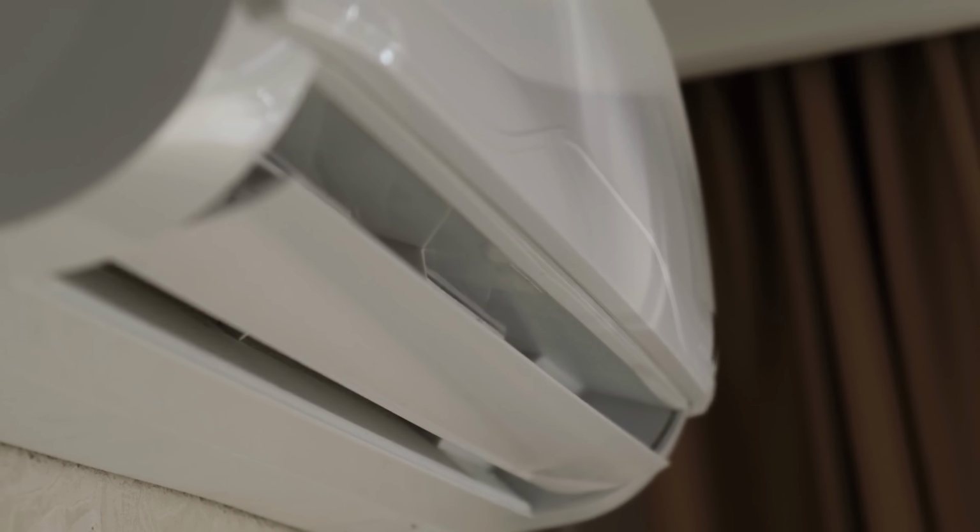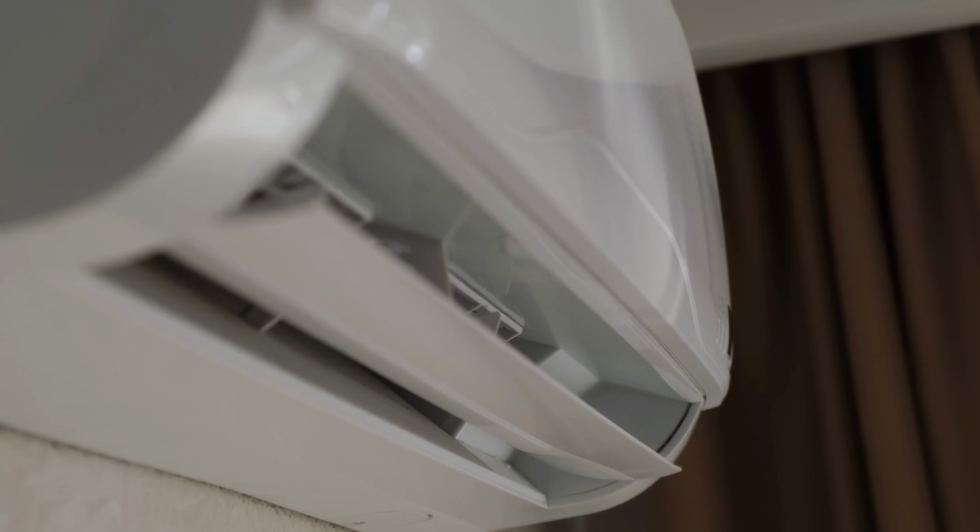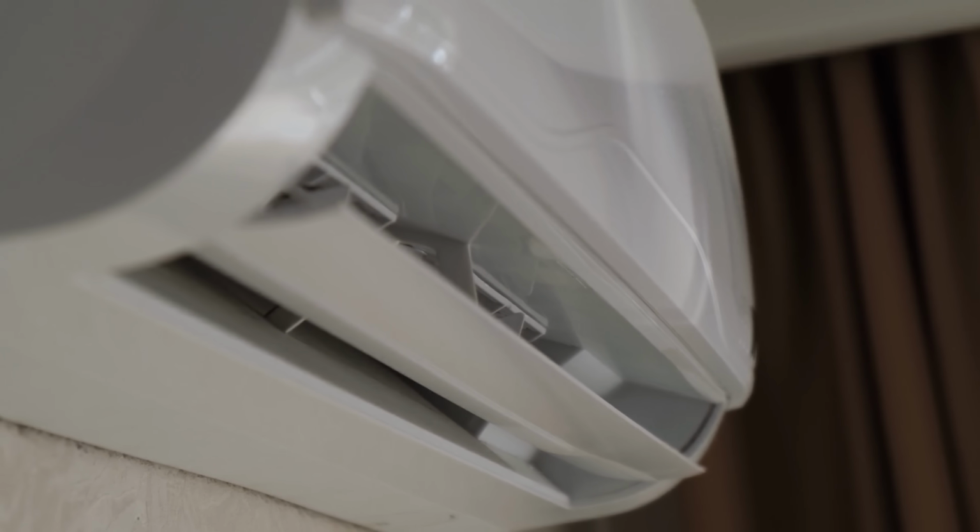They exemplify how engineering can simplify complex processes into solutions that seamlessly integrate into daily life, keeping spaces comfortable without demanding attention or effort from the people using them.